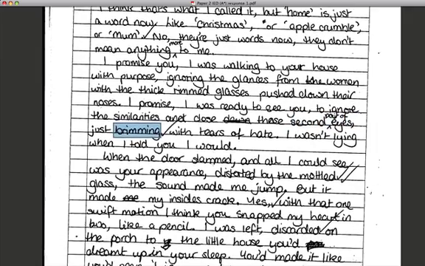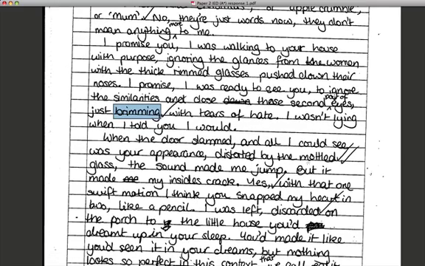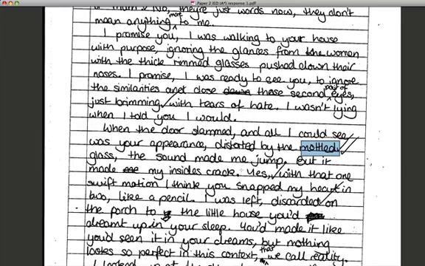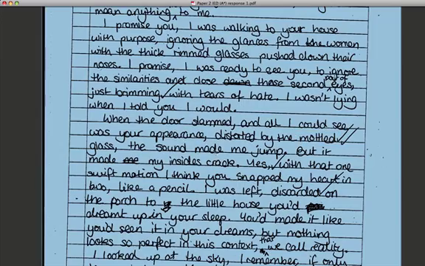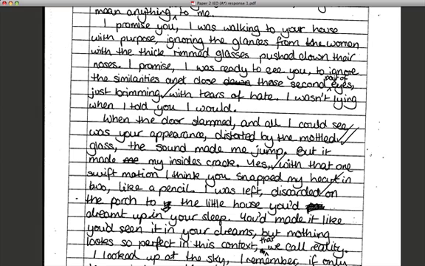"When the door slammed and all I could see was your appearance, distorted by the mottled glass." Again, you've got a double tick here because the examiners seem to really like either the choice of the word mottled or the idea of just how they've actually referenced that straight away. It's really nice to say that they're distorted and then the mother doesn't become who the mother was to the child. So it's actually got quite a lot behind it. "The sound made me jump, but it made my insides crack." So we've got two uses of onomatopoeia there, slammed and crack.